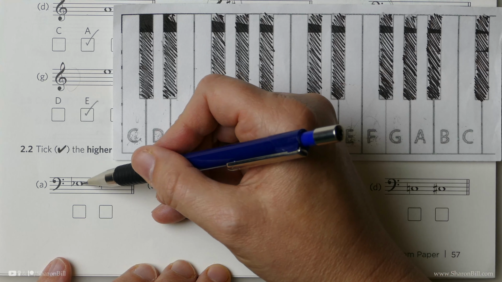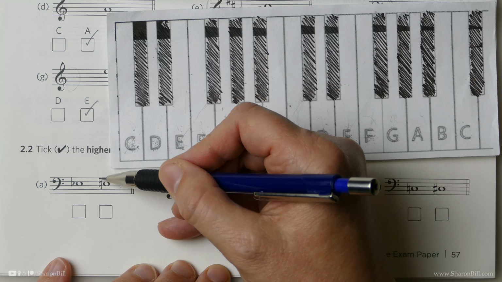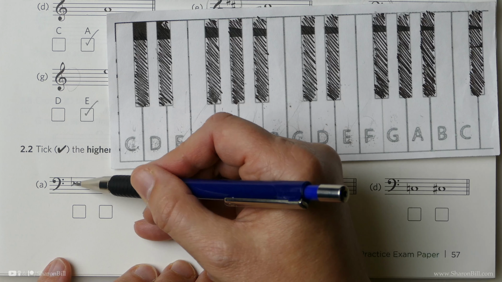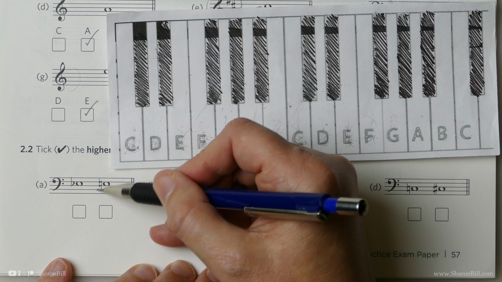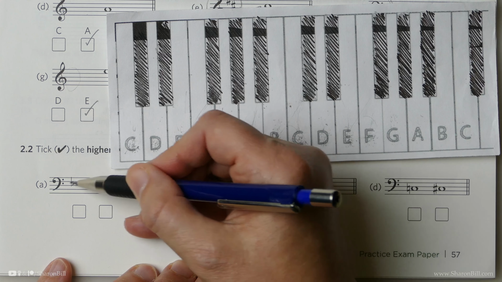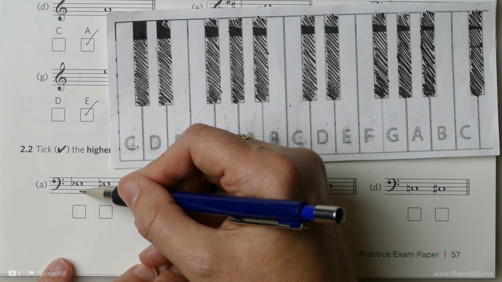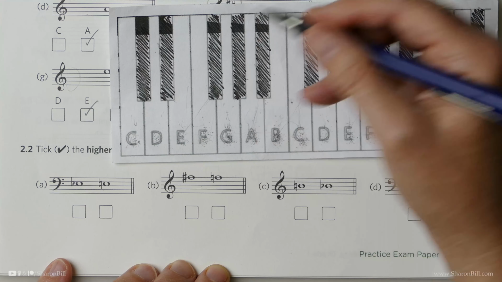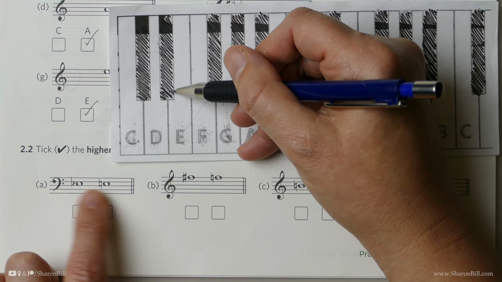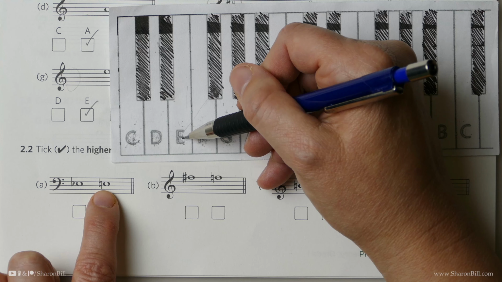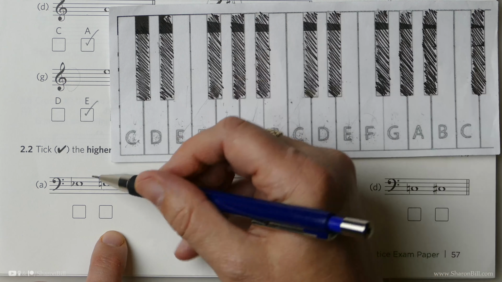So here we have a flat and a natural, because remember we need that natural sign, otherwise the flat is still active till the end of the bar, so that needs to be added to get rid of the flat sign. So here we have an all cows eat, E flat, and an E natural. We know a flat lowers, and therefore the natural must be the higher, so we need the higher one.